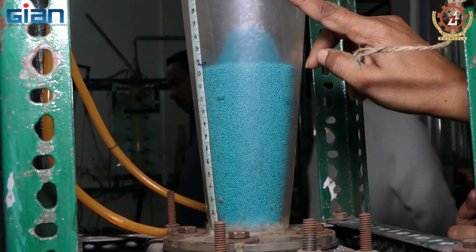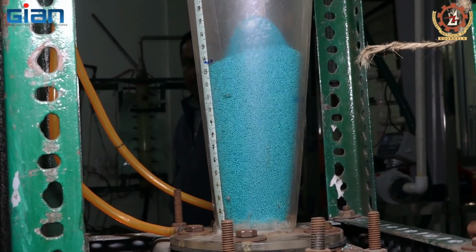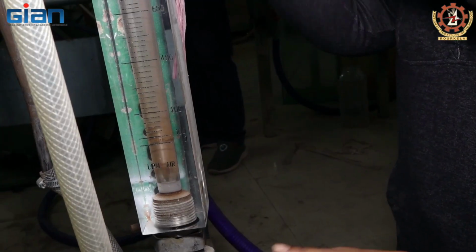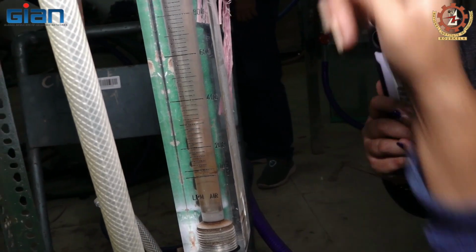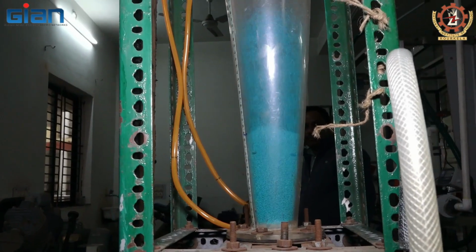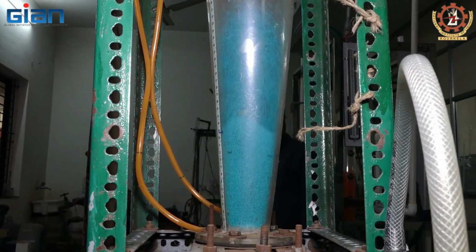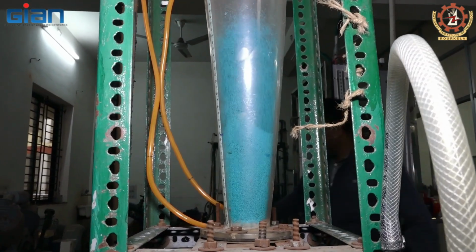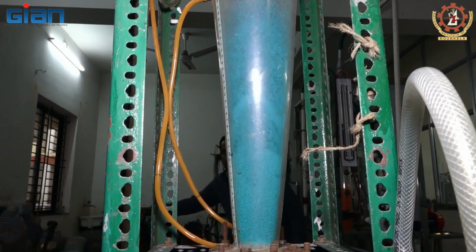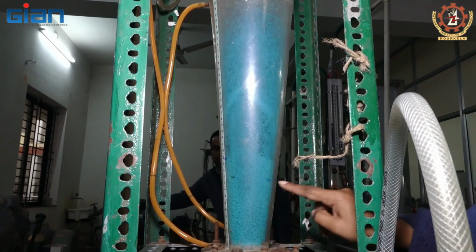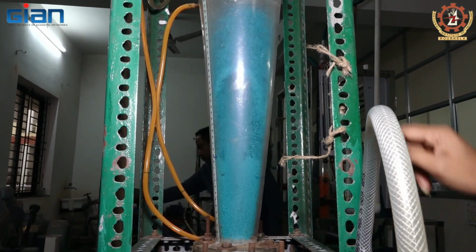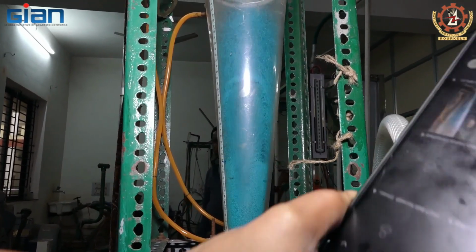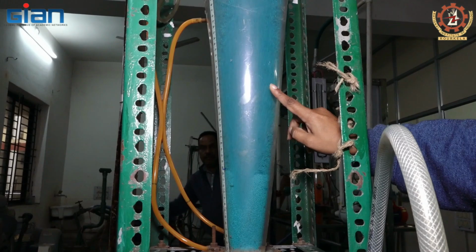When the velocity has been increased to 100 LPM, then the external spouting has appeared. More air. See this spouting. More velocity, sir. Explain this. I will explain this point.